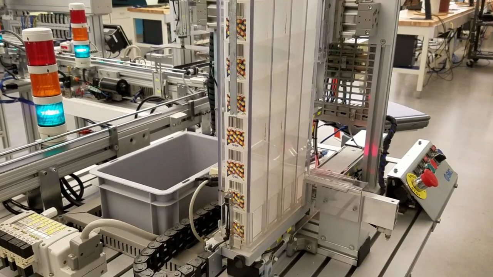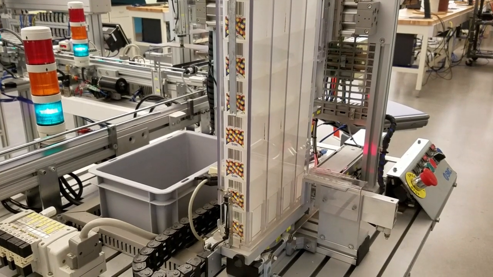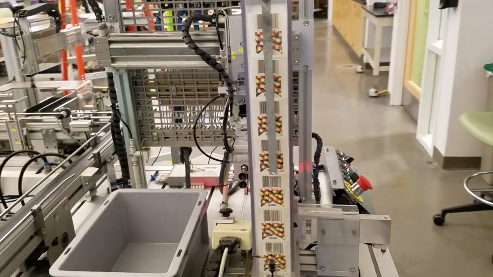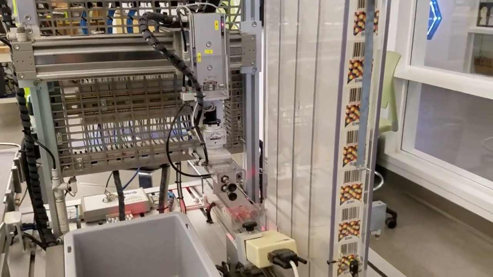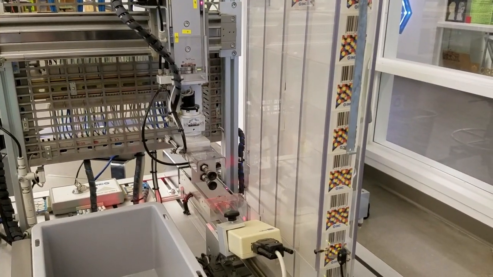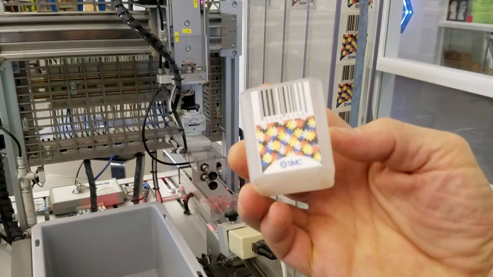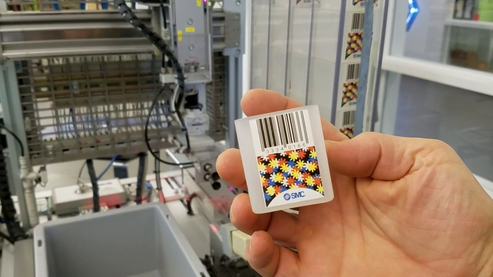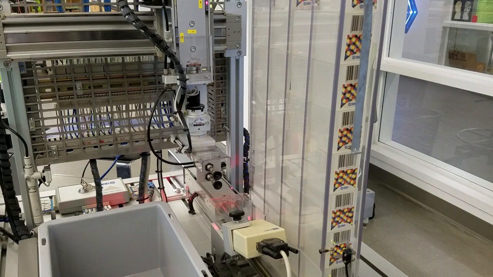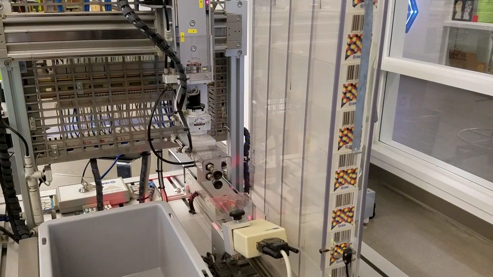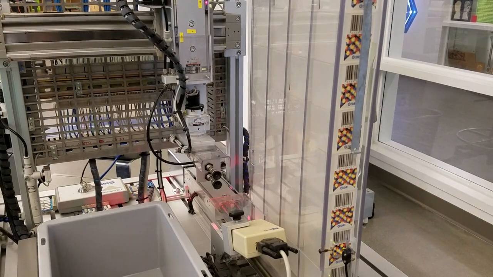So we're going to start with station 1, and all this station does is put a multicolor box onto the conveyor. A multicolor box looks like this. It's got a label with all 3 colors, and that's what you would use if you want to dispense more than one different color into the box.